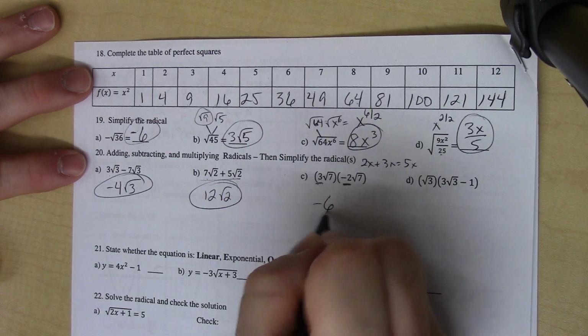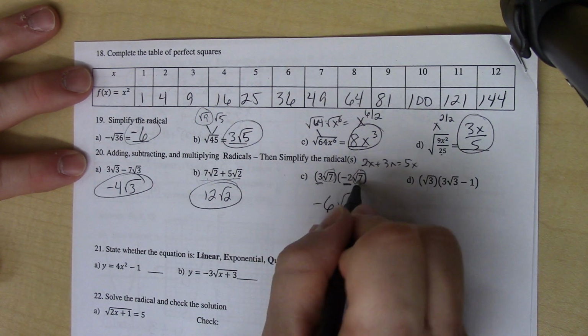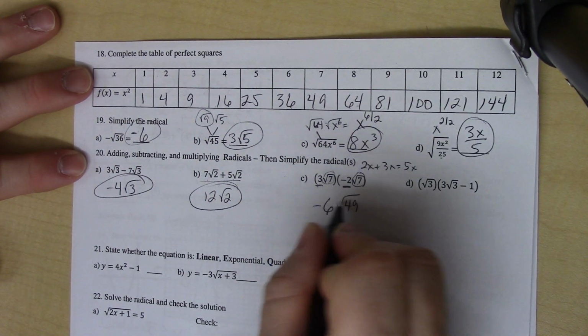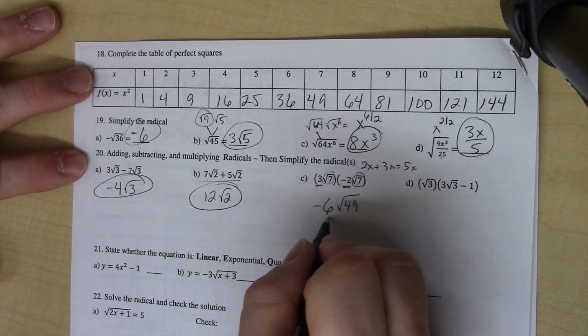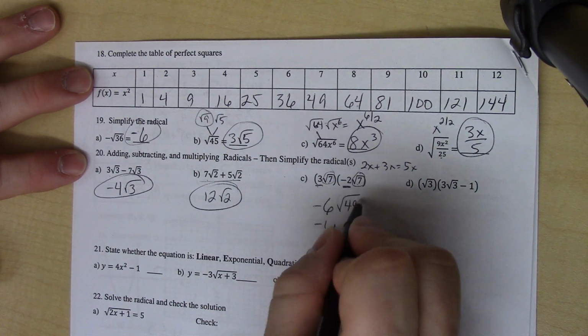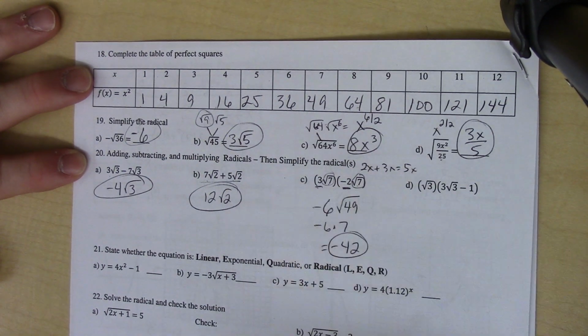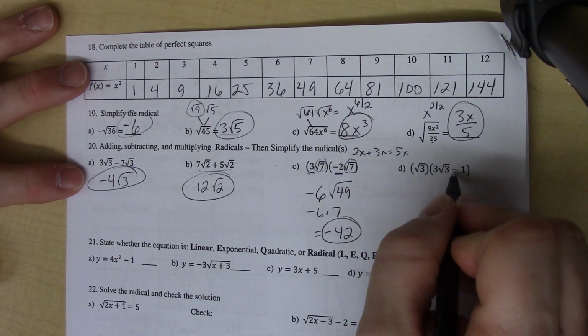For this problem, you're going to multiply what's outside by what's outside, and 3 times negative 2 is negative 6. And what's inside with what's inside, and the square root of 7 times 7 is 49. This is a times problem. See, there's no subtraction signs. That's a negative sign, by the way. And so this means negative 6 times the square root of 49, which is 7, and that is just negative 42.